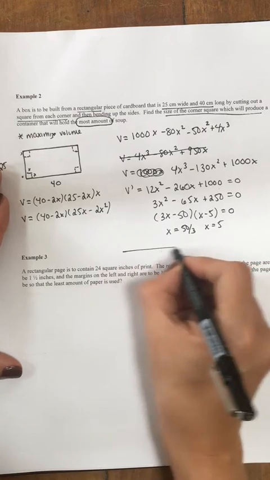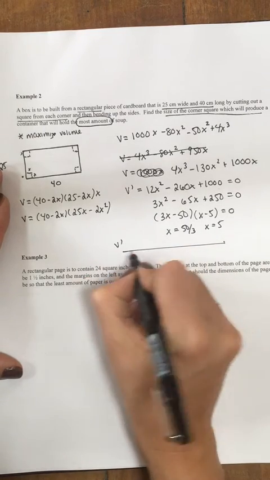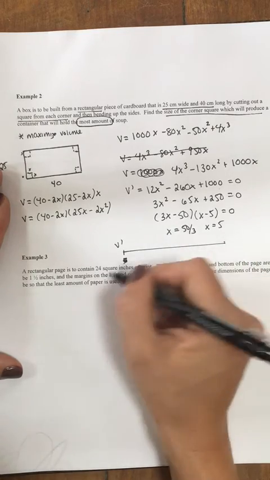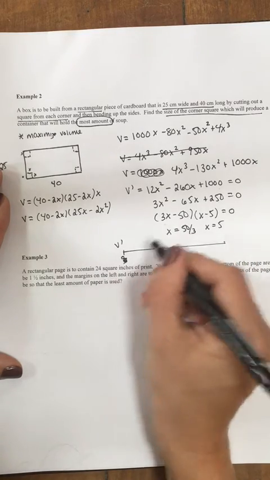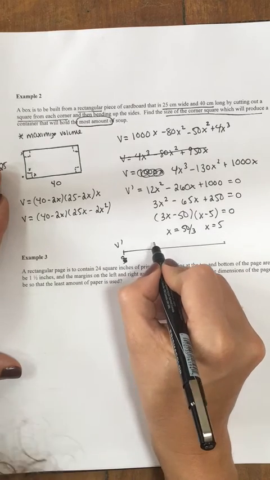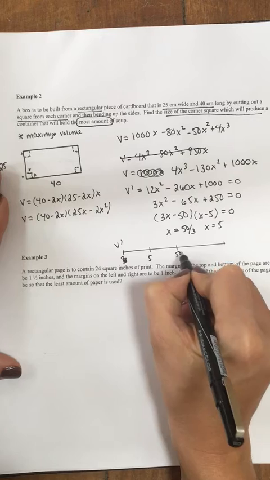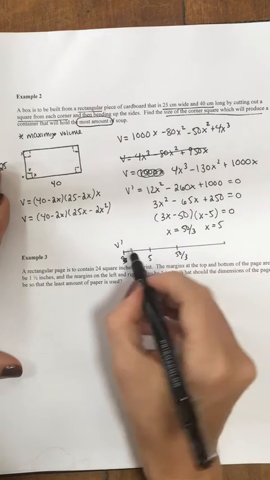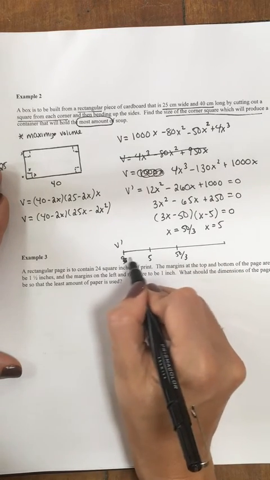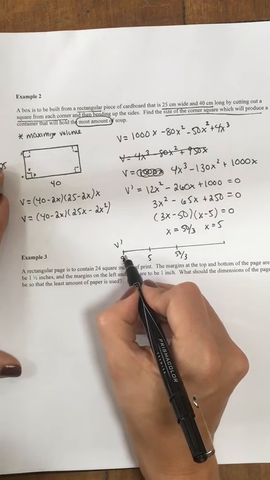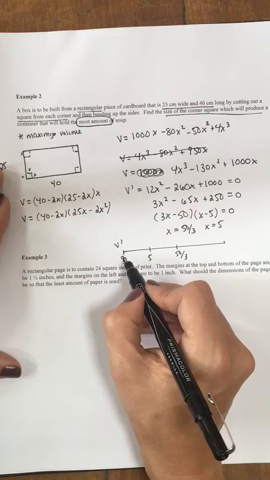Let's see. So now we're going to make a number line for v prime. The lowest volume we could have doesn't really make sense in this context, but I guess I can mark the 0 if I wanted to. Then comes the number 5. 50 over 3 is bigger than 5. So say we test the number here. Say we even test the number 0, because that's super handy.